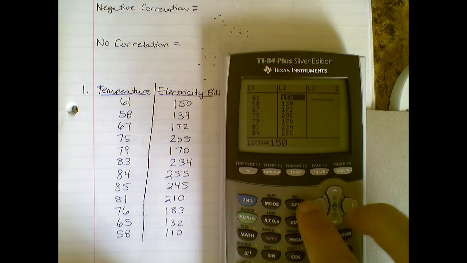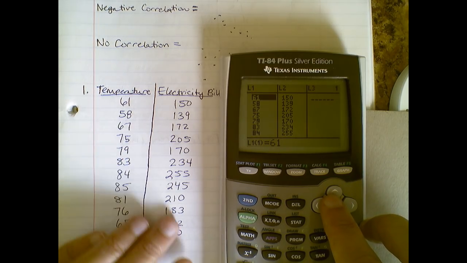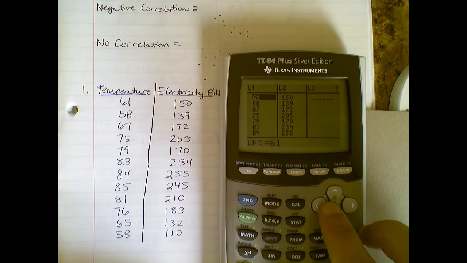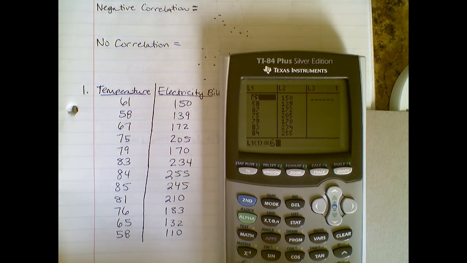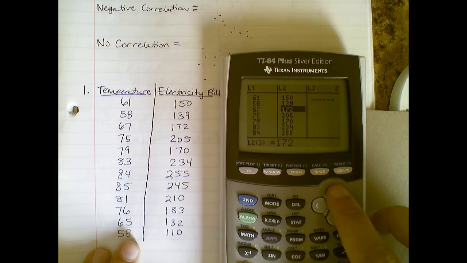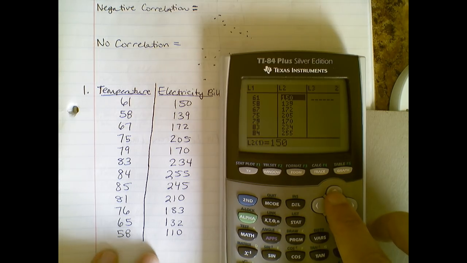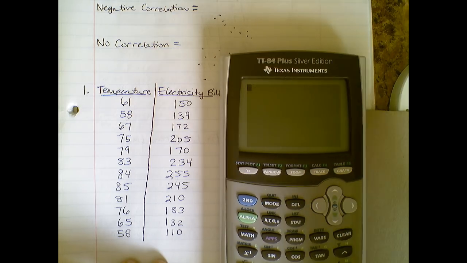We need to type in these coordinates. And so we're going to type in our X values and then our Y values. I already have these typed in. So after each one, you would click Enter. So 61, Enter, 58, Enter. And you type in all your X's and then arrow over to the right, and then type in all your Y values. Once you are done typing these in, then click Graph Clear just to get it out of that screen.